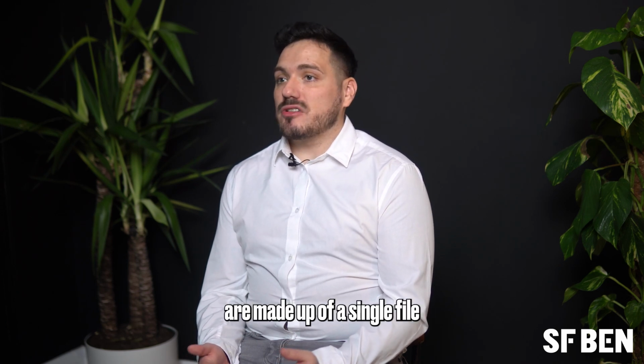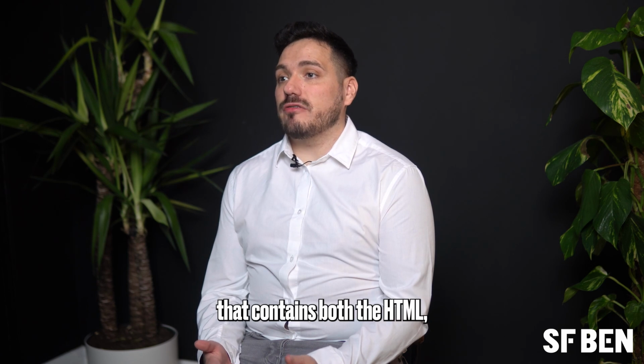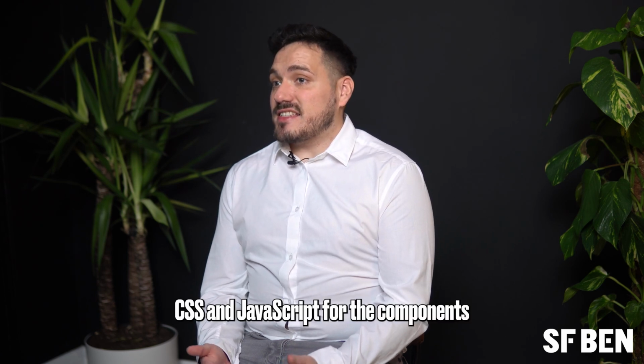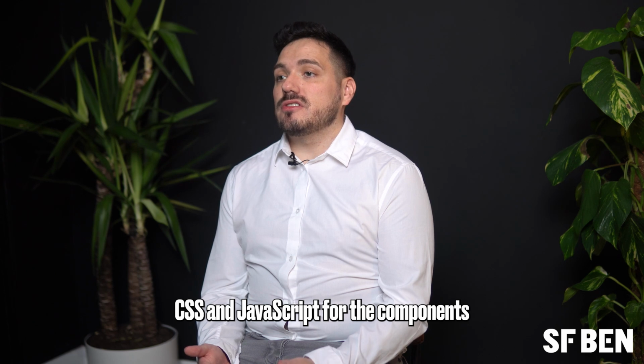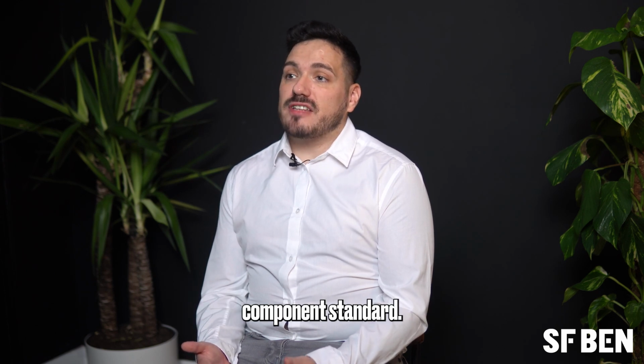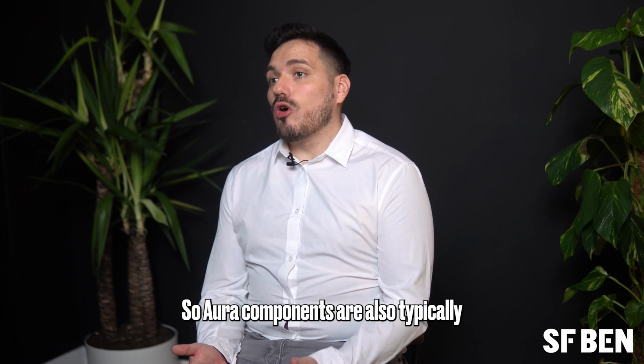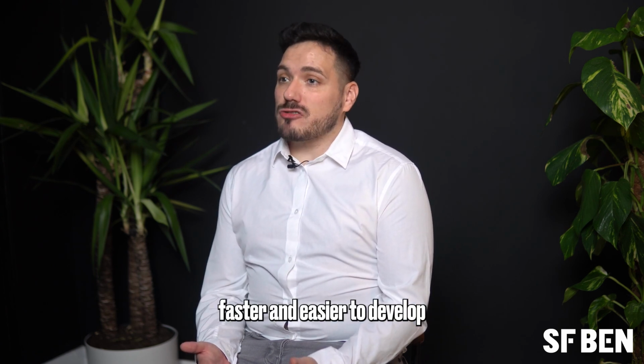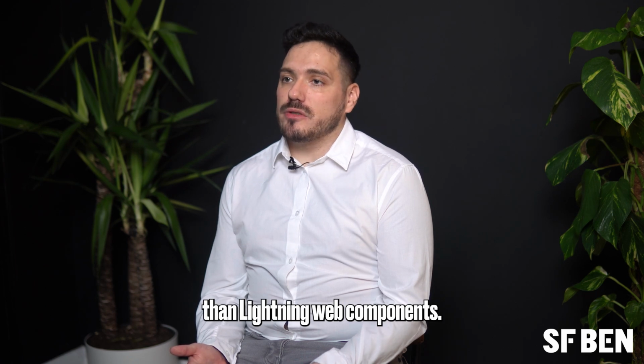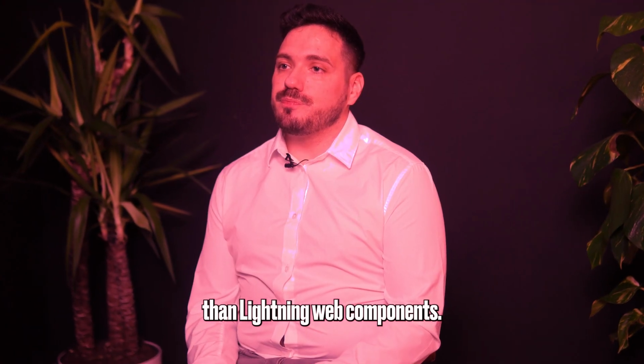So Lightning Web Components are made up of a single file that contains the HTML, CSS and JavaScript for the component. Being built on top of the Web Component standard, they're more portable and interoperable with other frameworks. So Aura components are also typically faster and easier to develop than Lightning Web Components. This answer is actually incorrect.